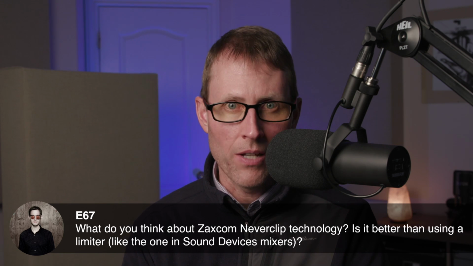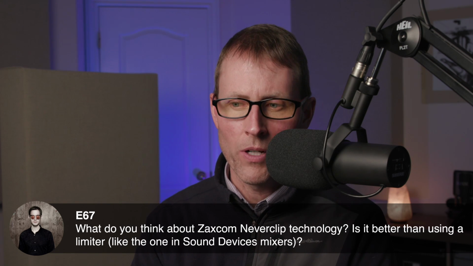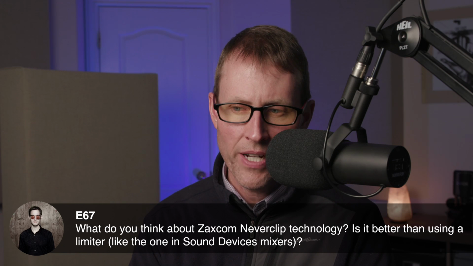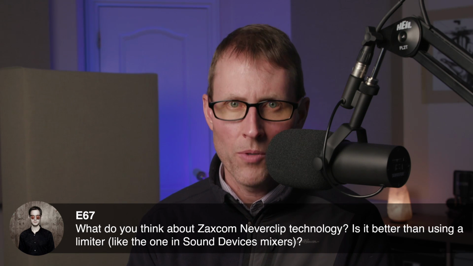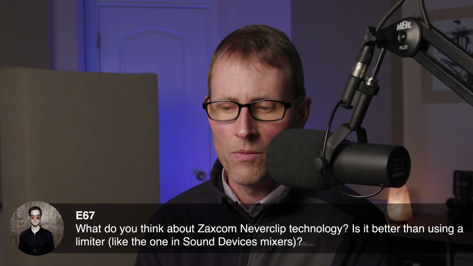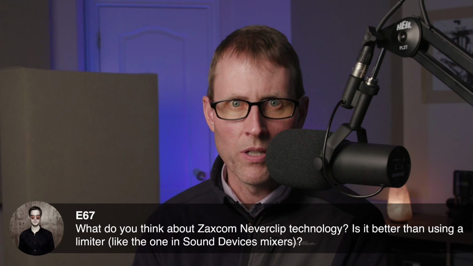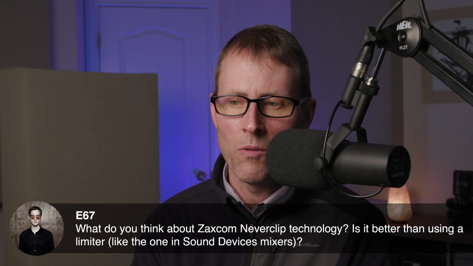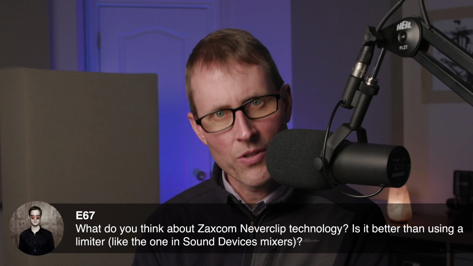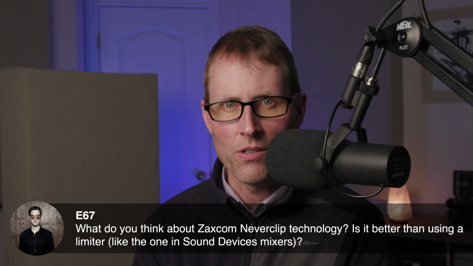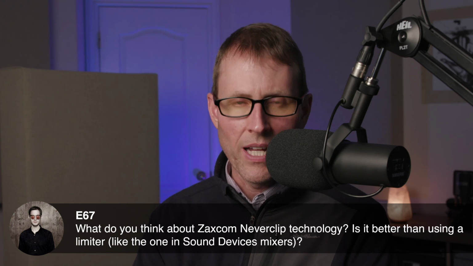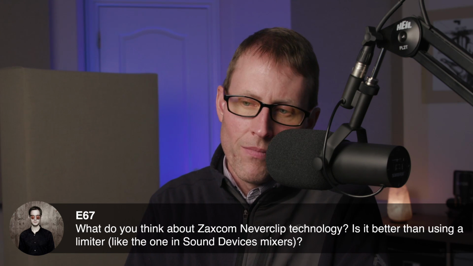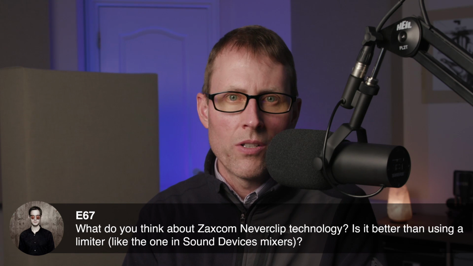However, it comes at a cost. And what the cost is that they're recording on the transmitter in the Never Clip format to a proprietary audio format called MARF, Mobile Audio Recording Format. And then once you get into post, you have to convert that over to something that you can use in your digital audio workstation or video editing app. So there's a cost, and that cost is that conversion time. Is it worth it? Depends on your production.